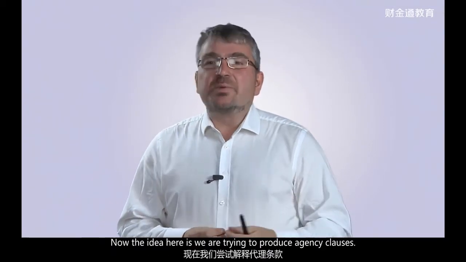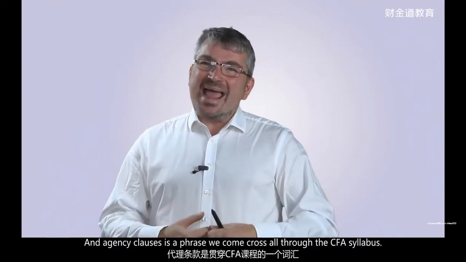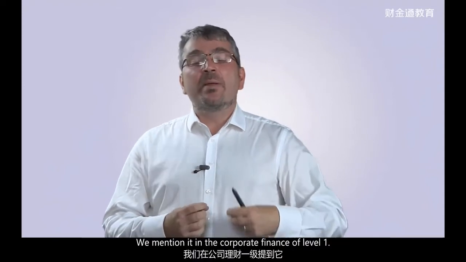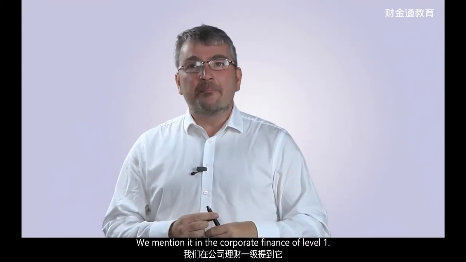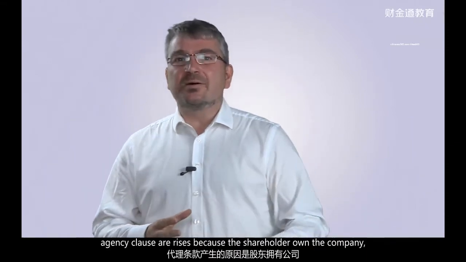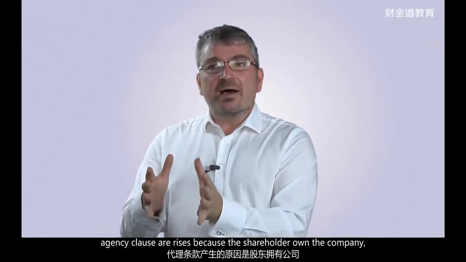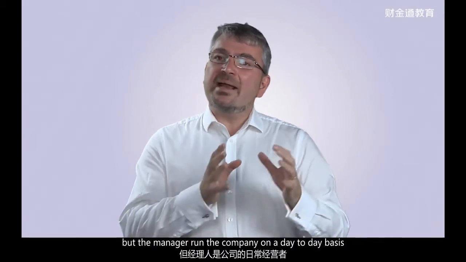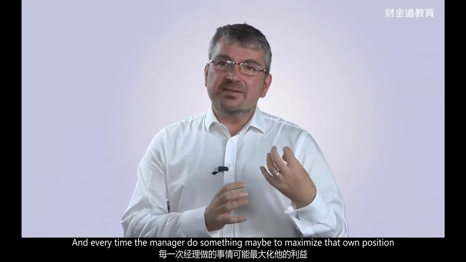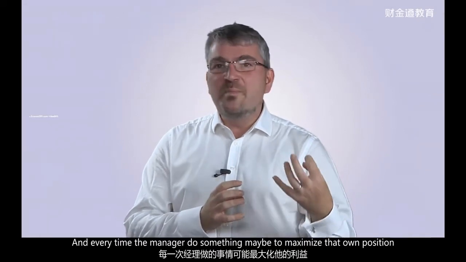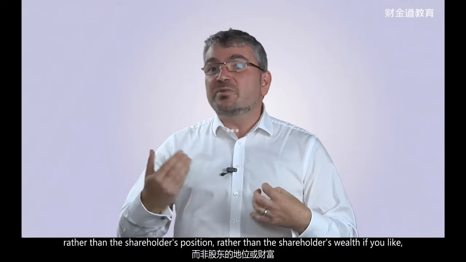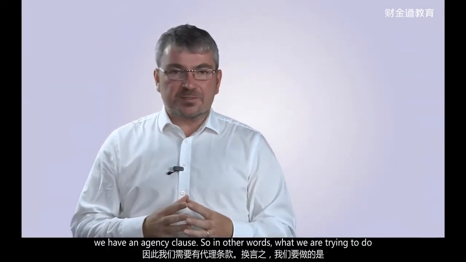Now, the idea here is we're trying to reduce agency cost. An agency cost is a phrase that will come up all throughout the CFA syllabus. We mention it in corporate finance at level 1, but it's a big topic in corporate finance at level 2. Agency cost arises because the shareholders own the company, but the managers run the company on a day-to-day basis. And every time the managers do something that maybe maximizes their own position rather than the shareholders' position, we have an agency cost.